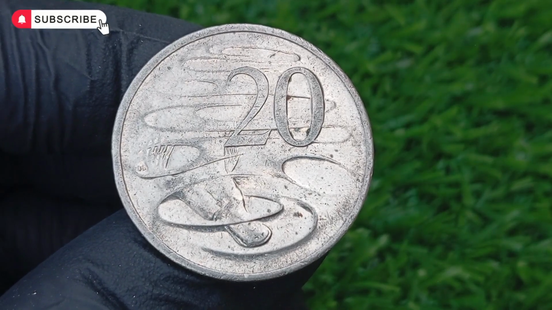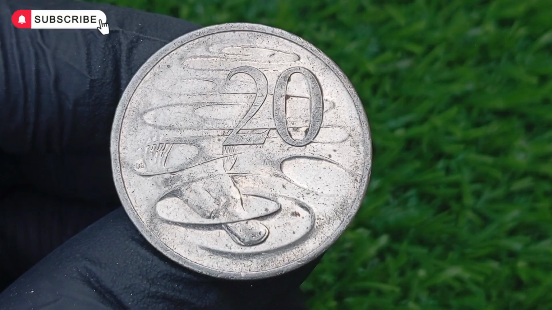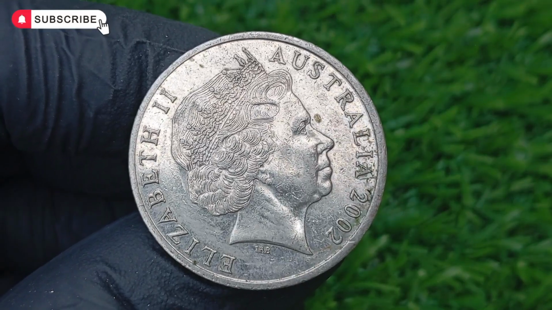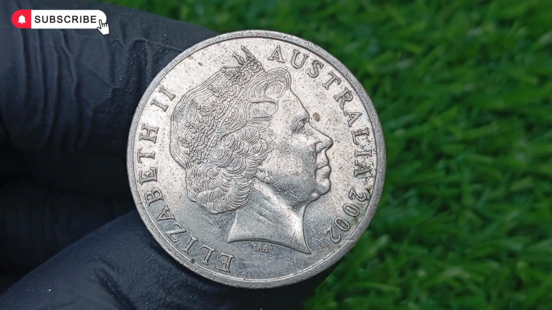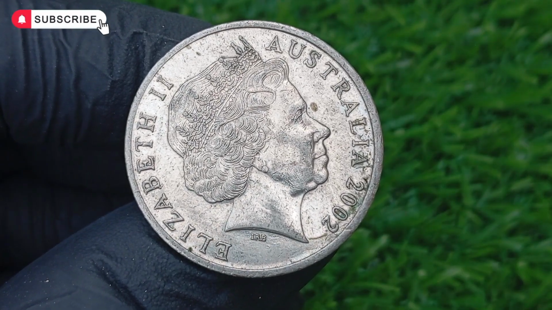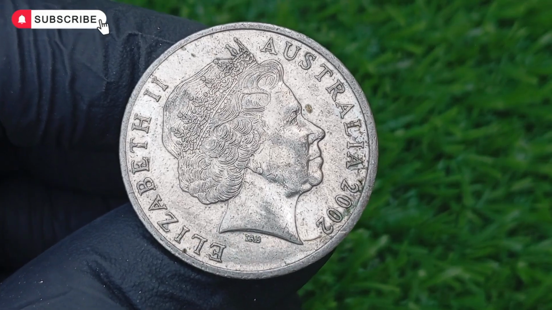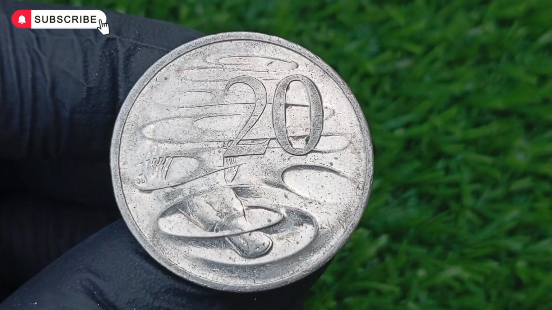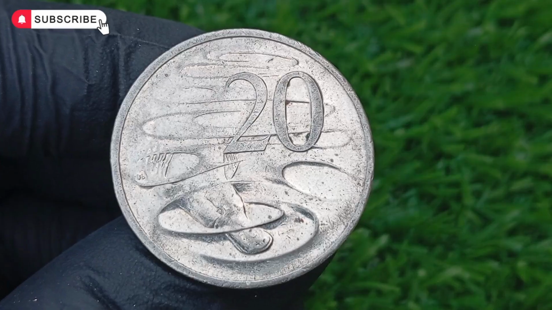the 20-cent coin replaced the florin, 2 shillings, and became one of the most widely circulated denominations in everyday Australian life. The 2002 issue, though seemingly ordinary, carries deep historical resonance, produced during the later years of Queen Elizabeth II's reign when the Commonwealth nations were increasingly reinterpreting their ties to the British Crown.